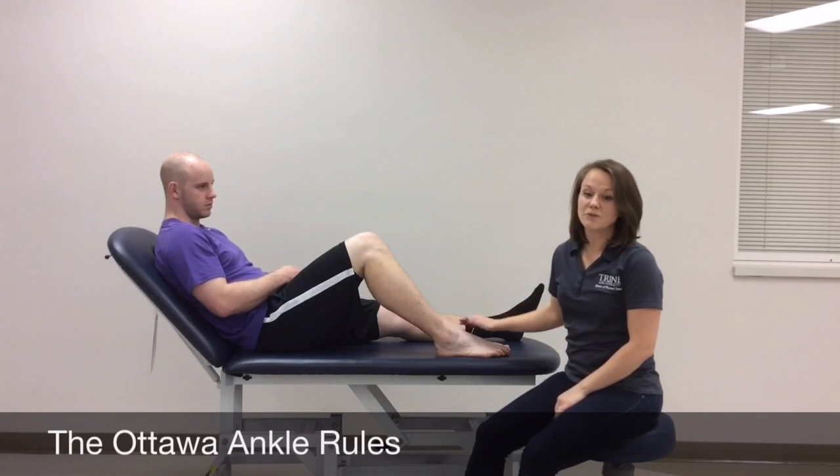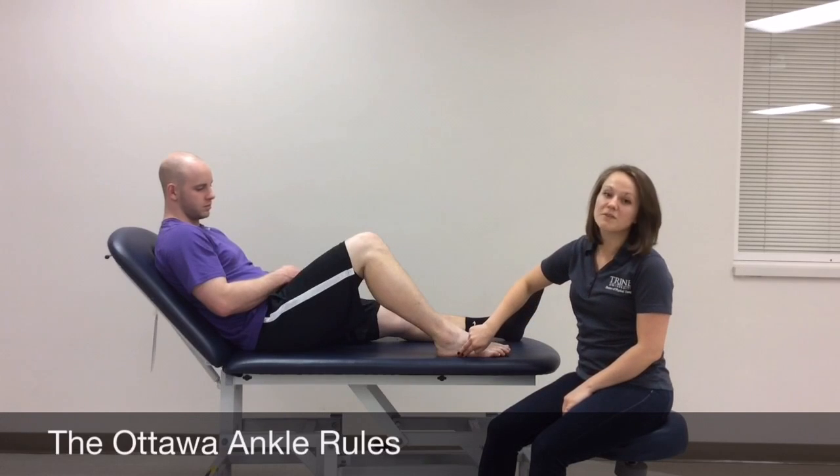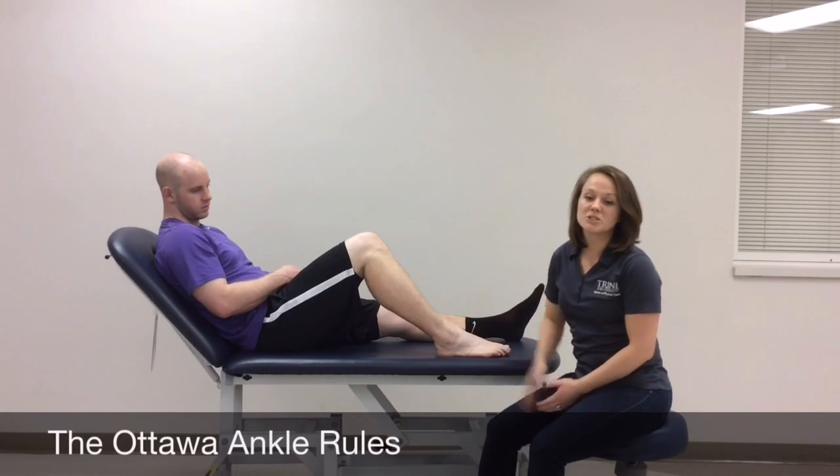Radiographs are also indicated for the foot if there's tenderness over the navicular, if there's tenderness over the base of the 5th metatarsal, or if the patient has an inability to bear weight for at least 4 steps.